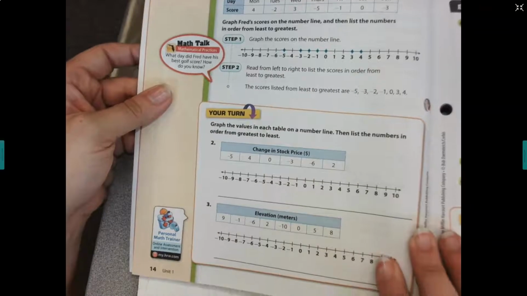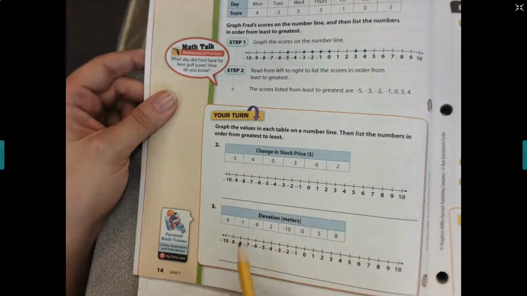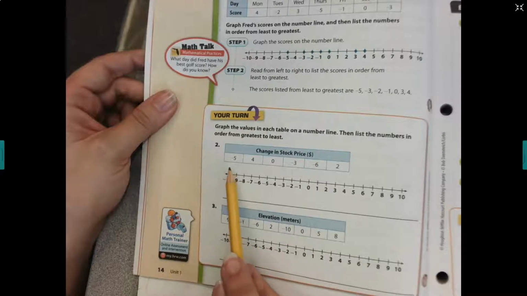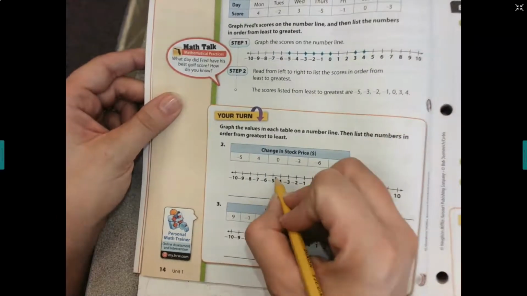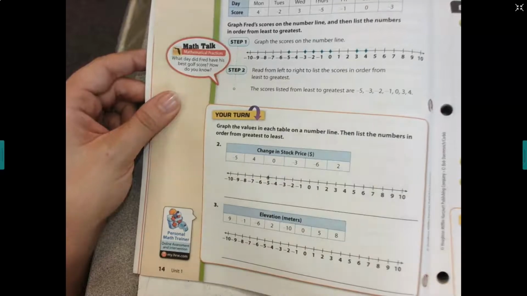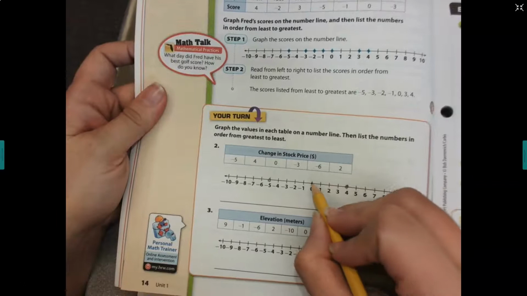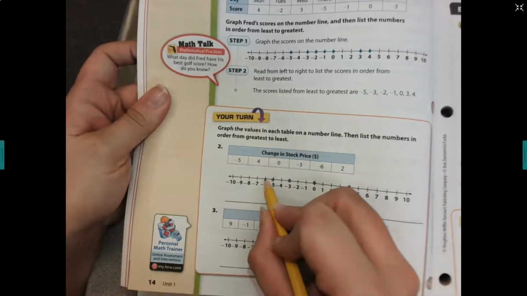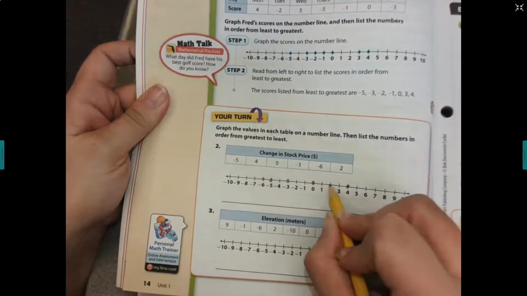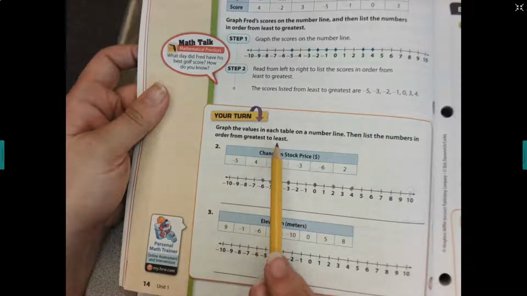Okay, so now let's do this together. So we have a change in stock price. So the negative integers represent money that's lost, and the positive integers represent money gained. So I'm going to go ahead and graph. Okay, so I start with -5 there, and now I have +4, 0, -3, -6, and 2. Now it says list the numbers in order from greatest to least.